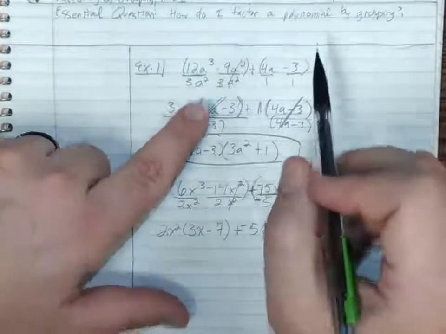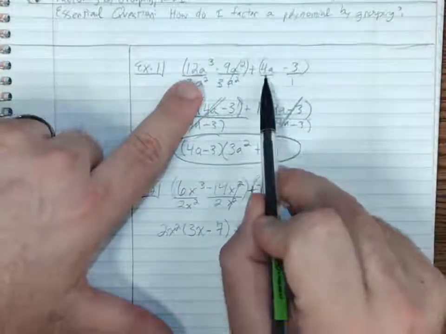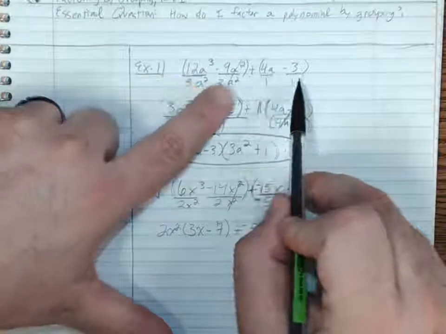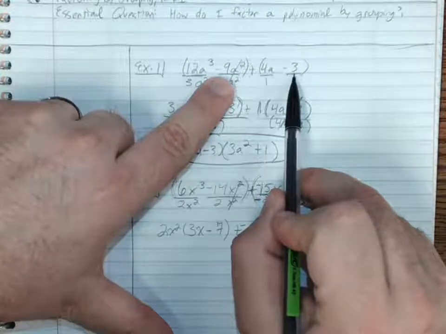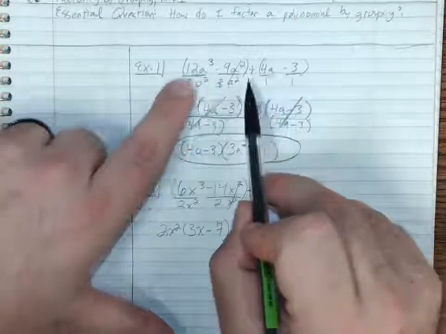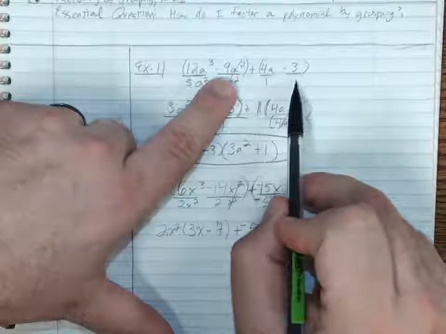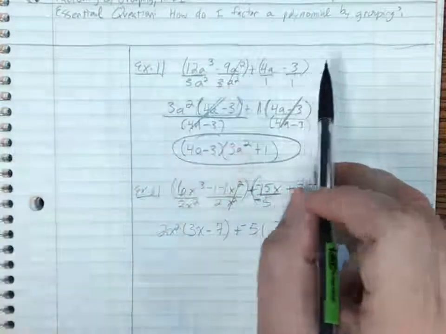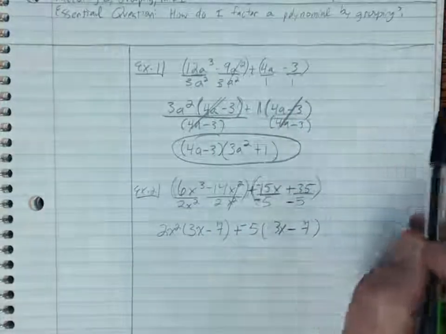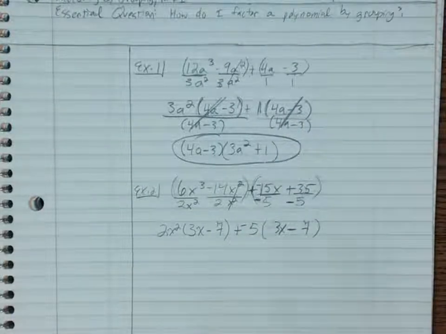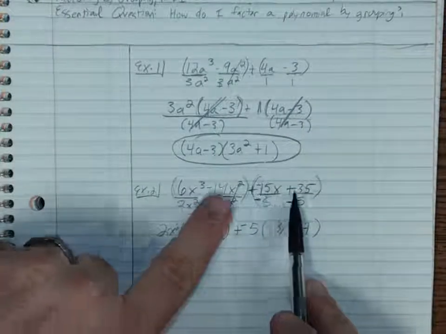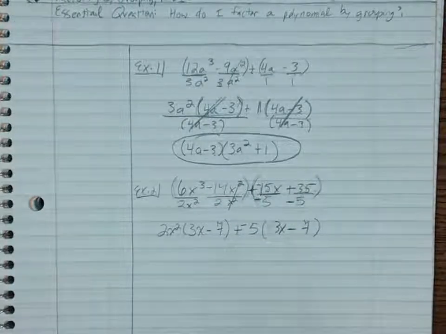Just to jump back to example 1 for a second, see how the 12a cubed and the 4a are both positive? And the 9a squared and 3, both negative. That meant I didn't have to factor out a negative. Their signs were the same, so it was all good. Here, they were different, so I need to factor out something with a negative.